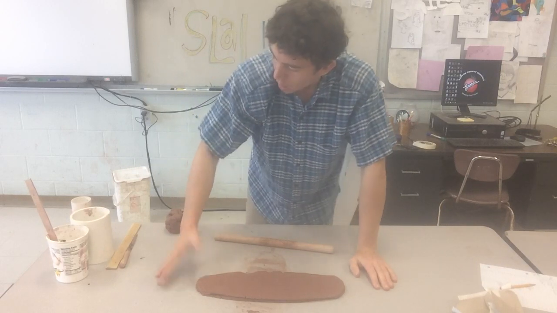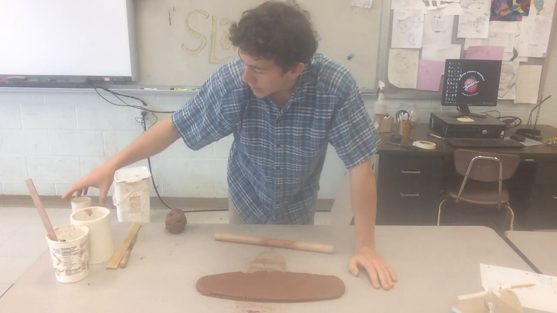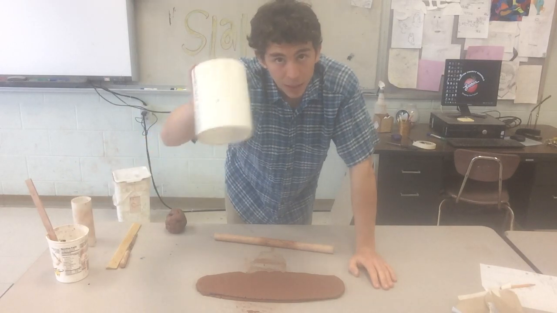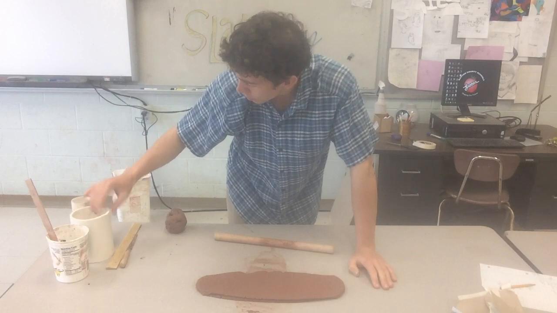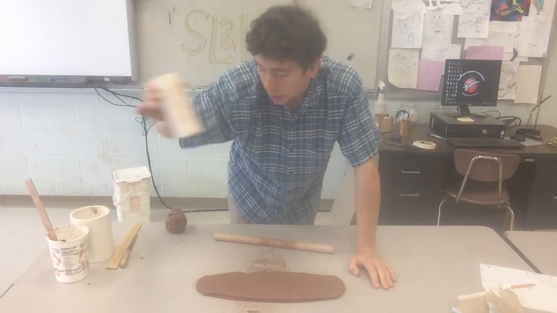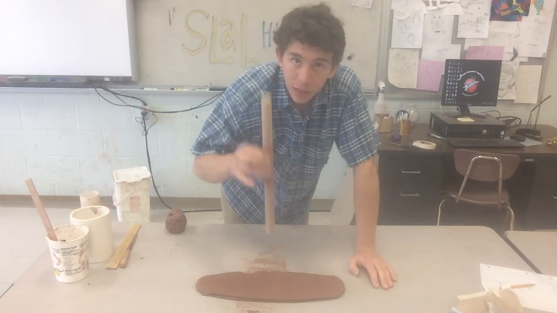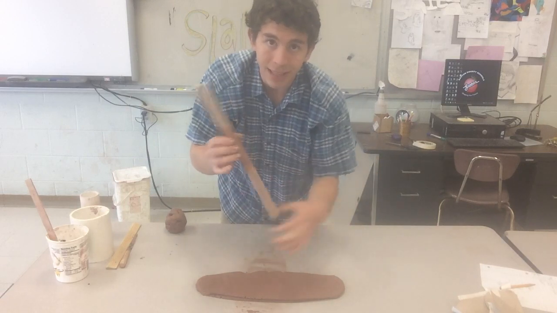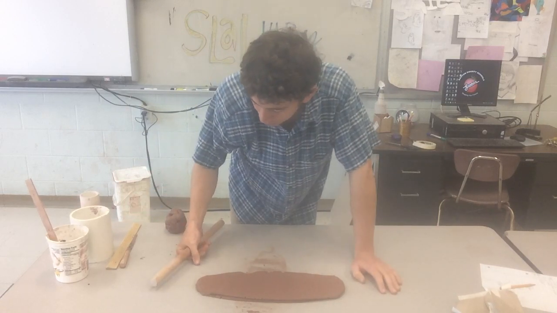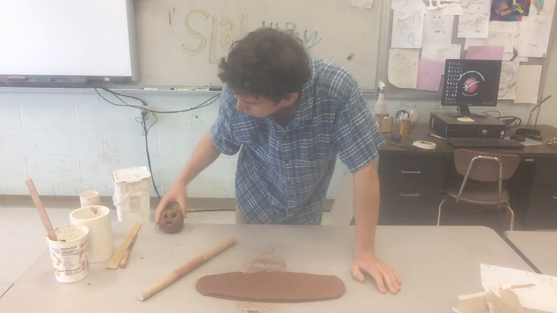So, I've got to decide what size cylinder I want to make here, because we've got big cylinders, these PVC pipes that you can use to make big cylinders. We've got some medium cylinders. You could even use something as skinny as the dowel if you wanted to make a skinny cylinder. All right. Okay, you can watch now.